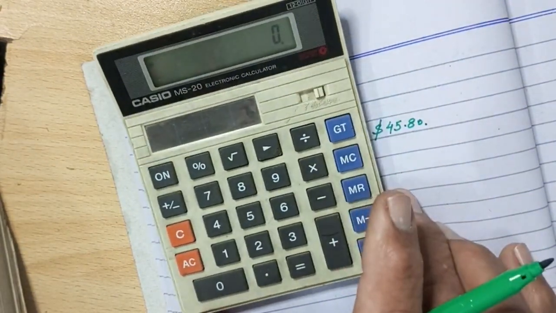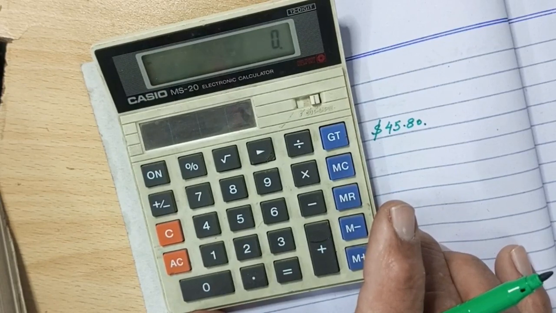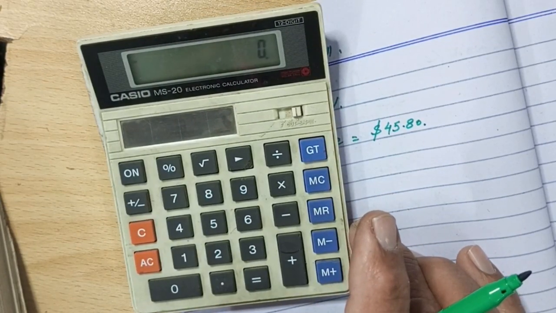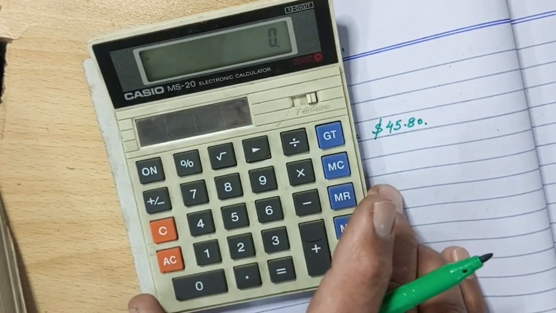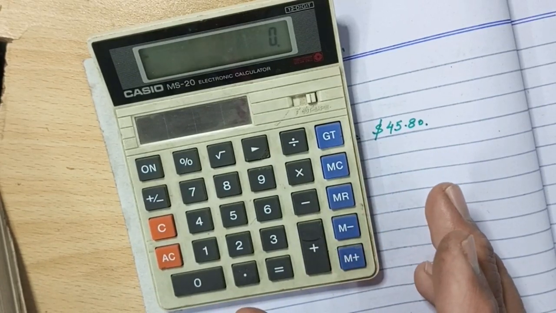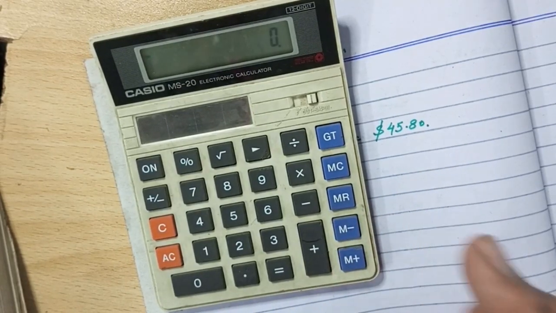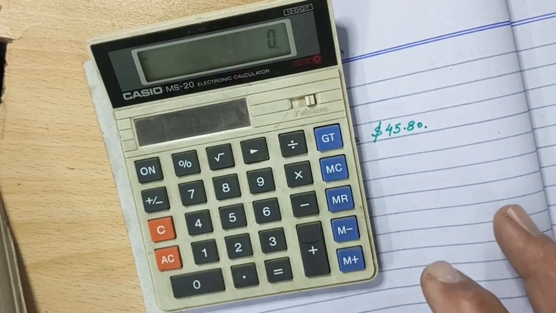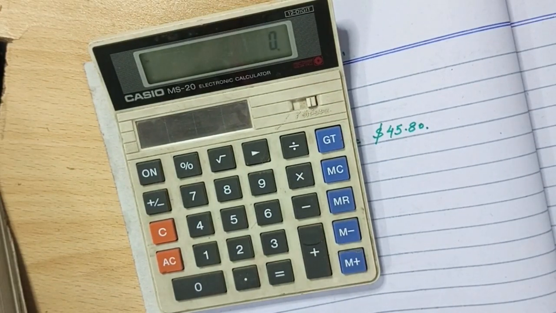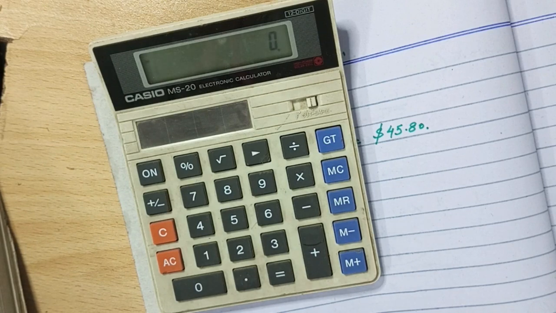Now I take from the wholesale market 100 pieces of these calculators. Now what I pay to that shopkeeper is my cost price. Maybe that is the sale price for that shopkeeper because he is in the wholesale market.